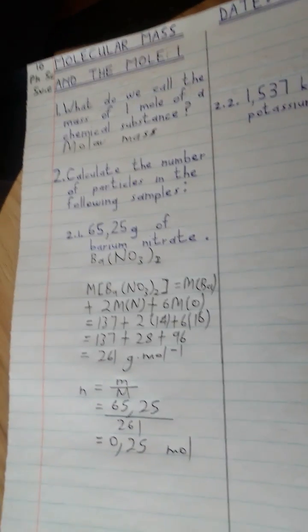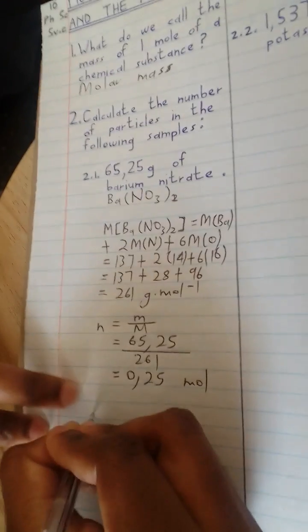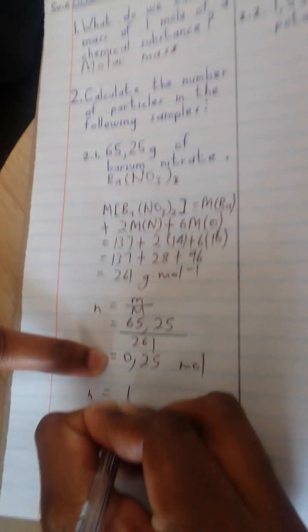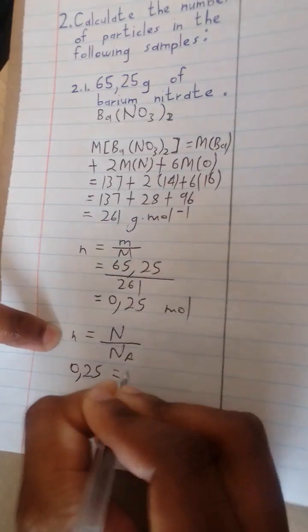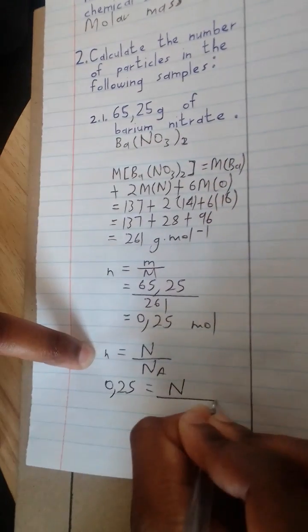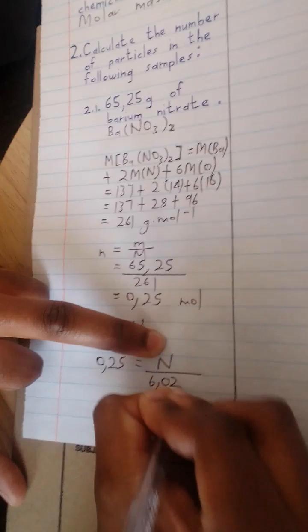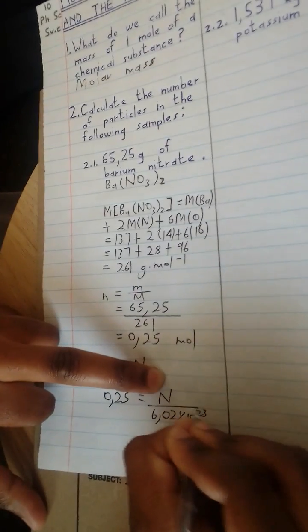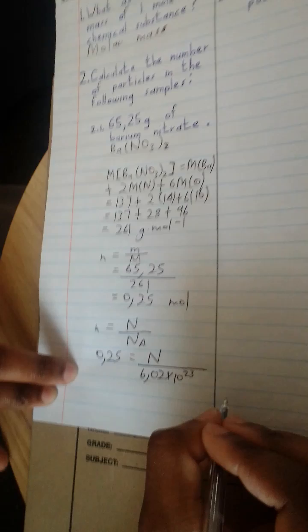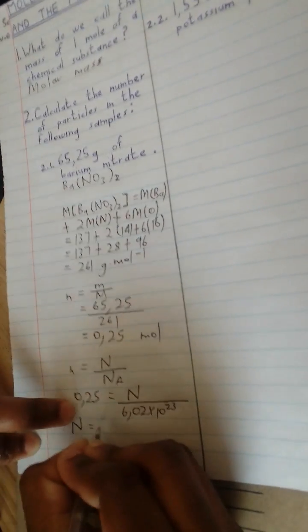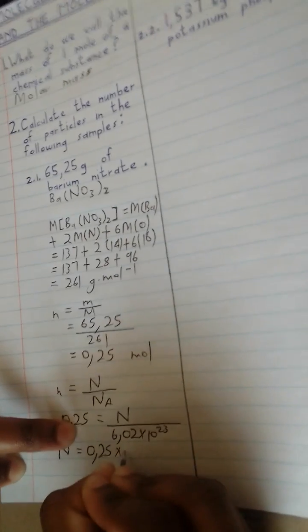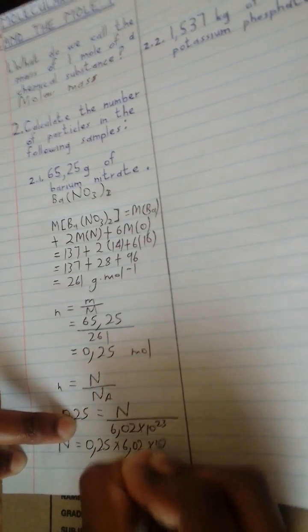Now when it comes to the number of particles, we have another formula: n is equal to number of particles over Avogadro's number. n is 0,25. We don't have the number of particles. Avogadro's number is 6,02 times 10 to the 23 particles. So the number of particles is 0,25 times 6,02 times 10 to the 23.